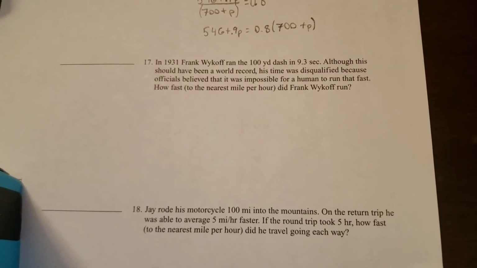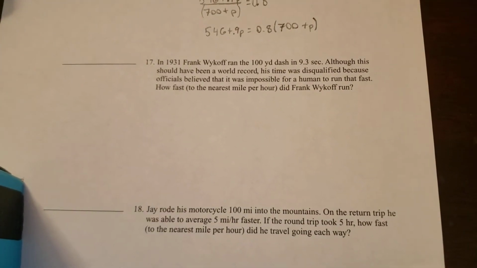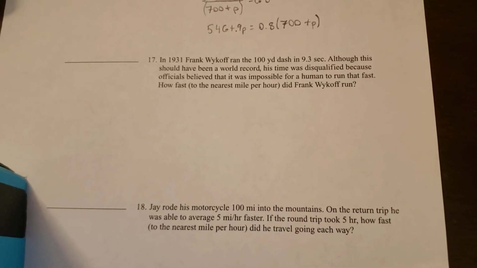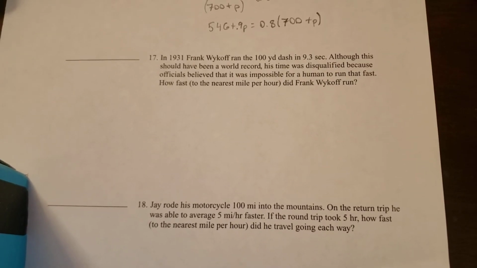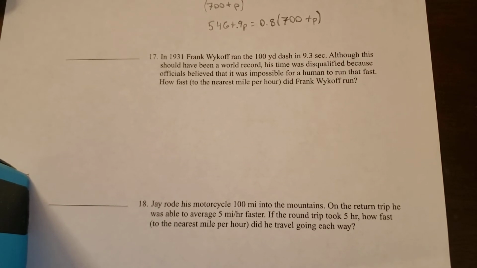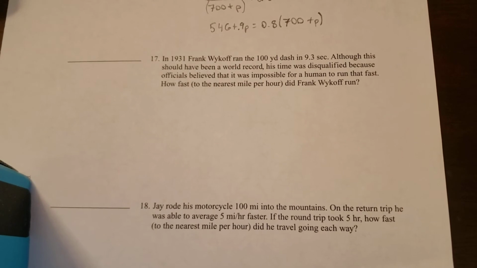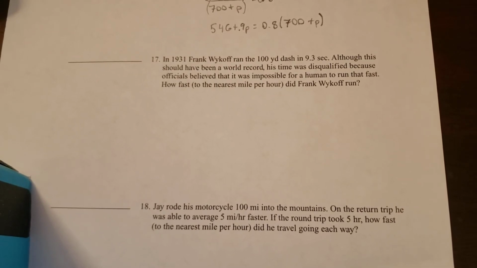Number 17. 1931, Frank Wyckoff ran that far that fast. Although this should have been a world record, his time was disqualified because the officials believed it was impossible for a human to run that fast. So they just didn't believe him. How fast to the nearest mile per hour did Frank run?